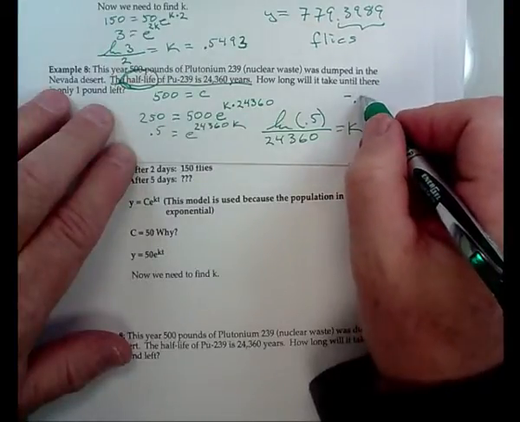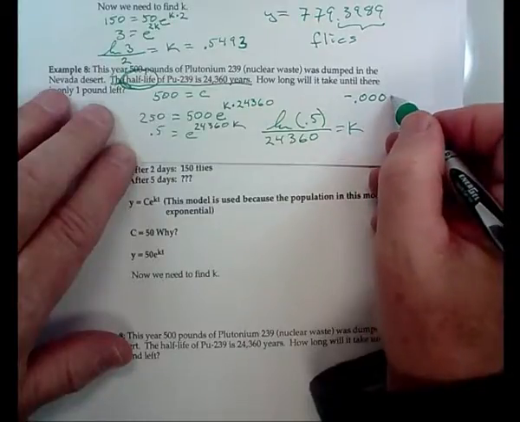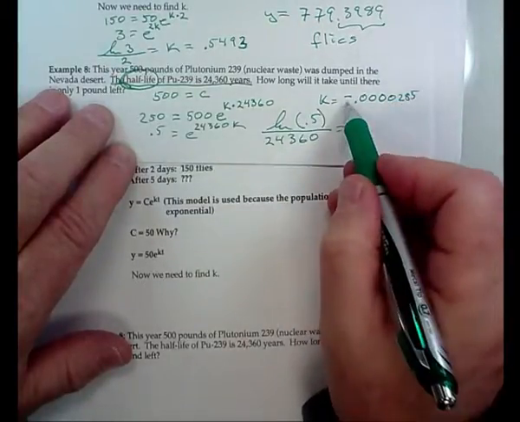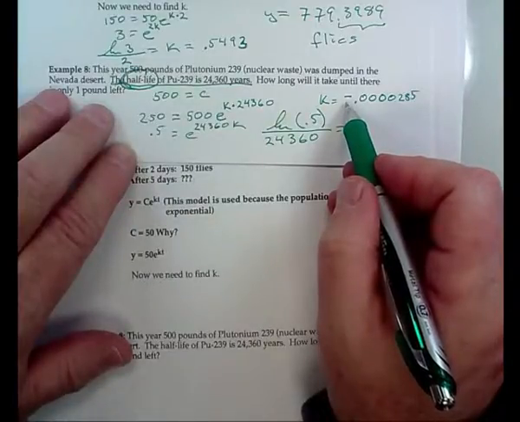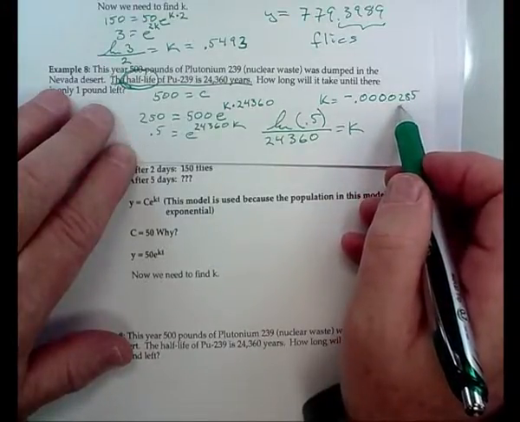Negative 0.0000285. That's what k is. It should be negative because we want it to decay. It should be a really small number because it takes so long to get rid of it.